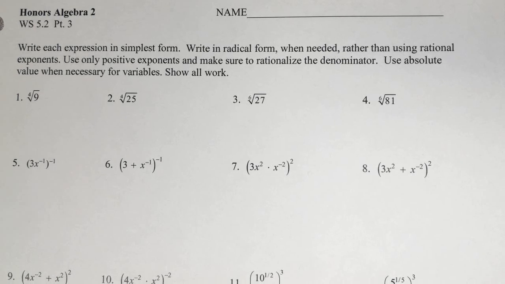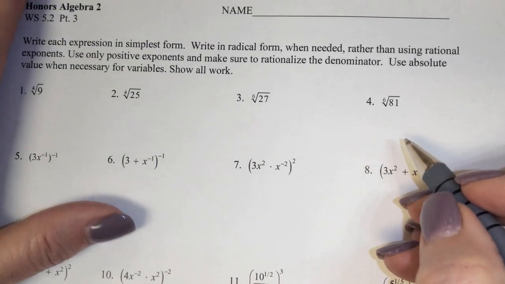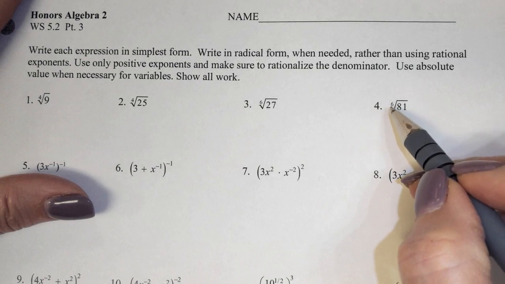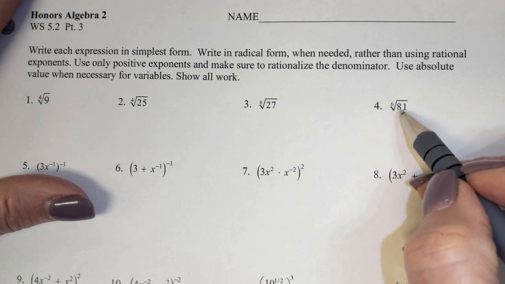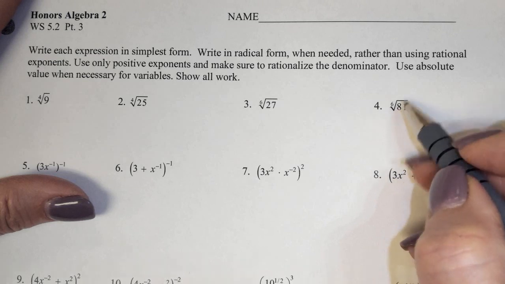Alright, so on examples from worksheet 5.2 part 3, I'm going to do numbers 4, 8, 12, 16, etc. with you so that you can understand this even better than you already do. So, part of this is, if I have the 6th root of 81, I want to be able to write this in a simpler form. And the way I can do that is by using rational exponents.